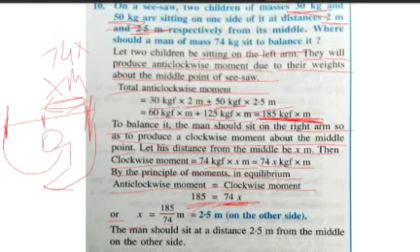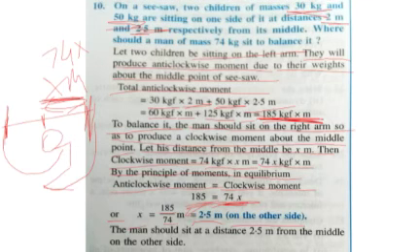Just take this and divide. x is equal to 2.5 meter. So the man should sit at a distance of 2.5 meter from the middle. So here this distance should be 2.5 meter from the pivoted point of the seesaw.